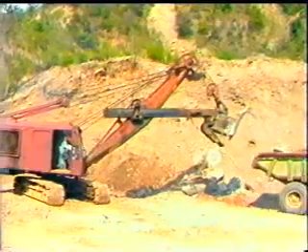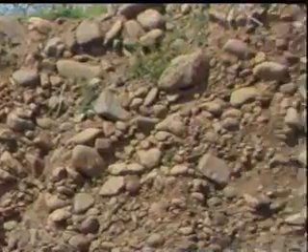It is capable of excavating all classes of earth except solid rock without prior loosening.